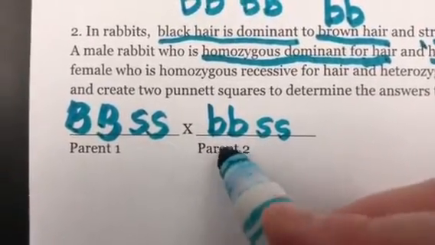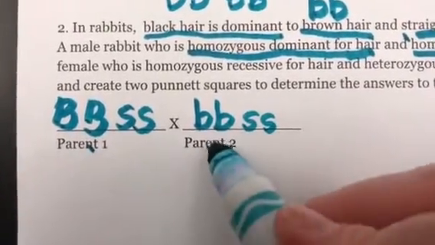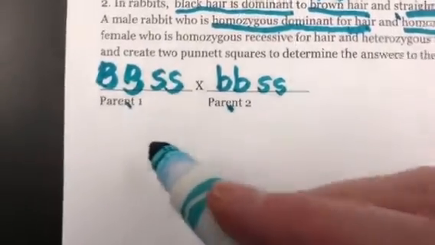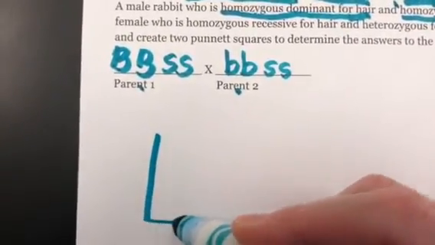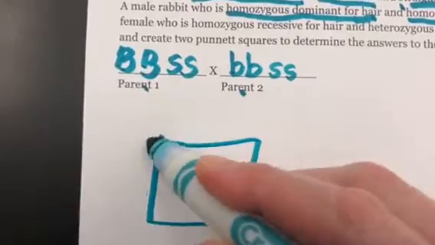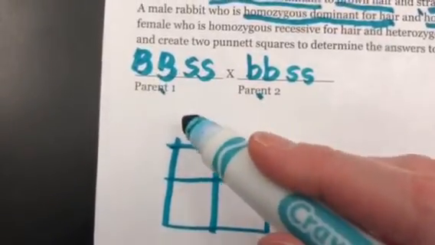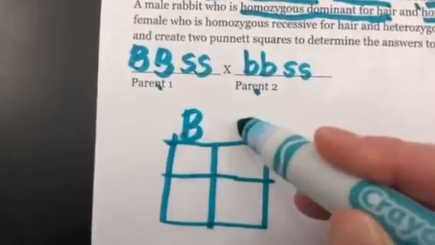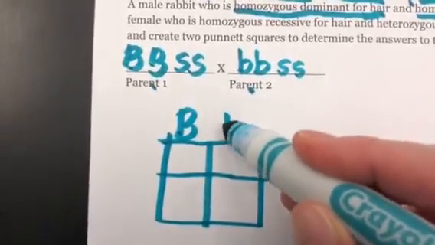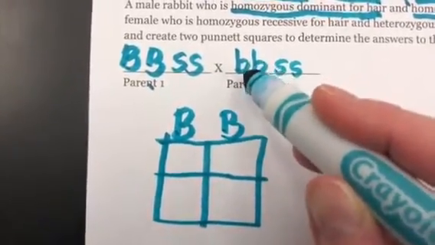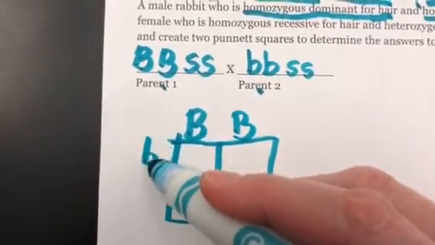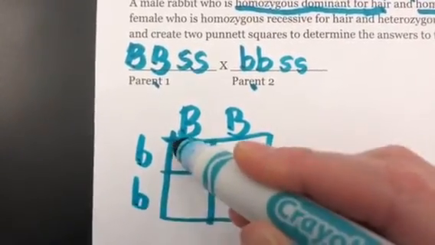Now I'm going to use the same letters in one Punnett square. That's the cross of that trait for each parent. So I'm going to take my capital B's here, my lowercase b's from parent 2, put them here, and do my cross.